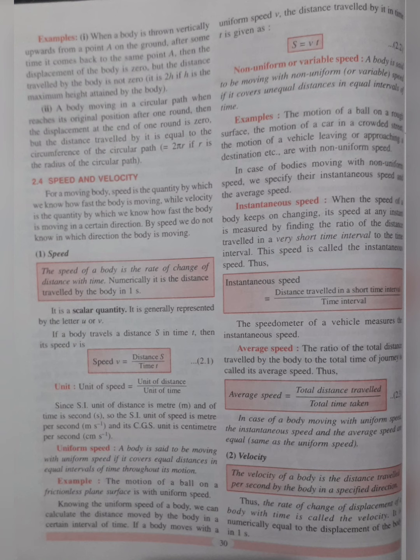Instantaneous speed. When the speed of a body keeps on changing, its speed at any instant is measured by finding the ratio of the distance travelled in a very short time interval to the time interval. This speed is called the instantaneous speed. The speedometer of a vehicle measures the instantaneous speed. Average speed, the ratio of the total distance travelled by the body to the total time of journey, is called its average speed.